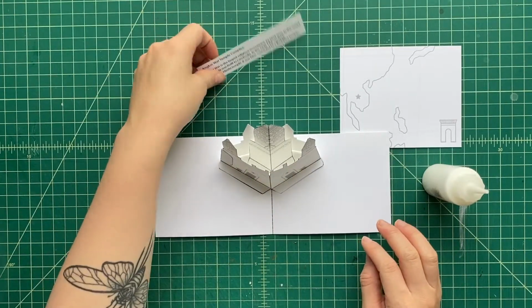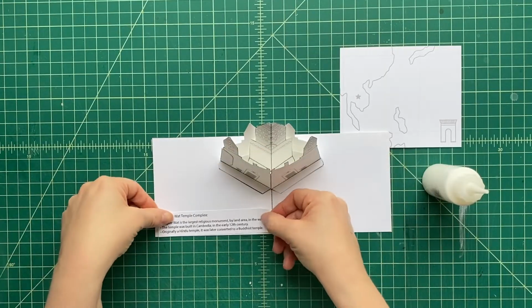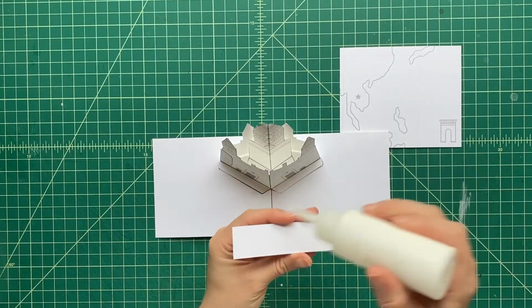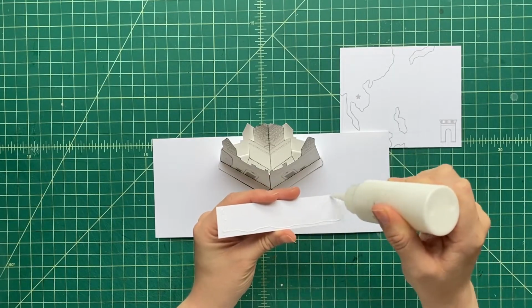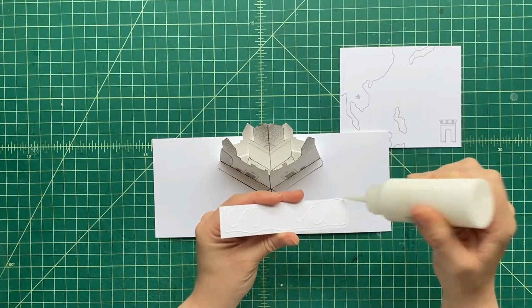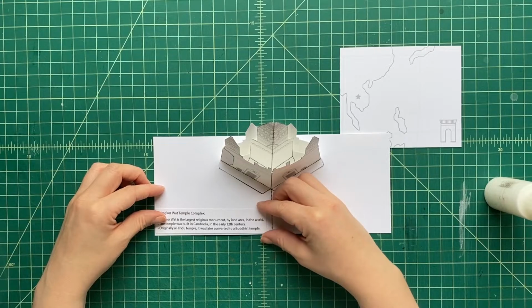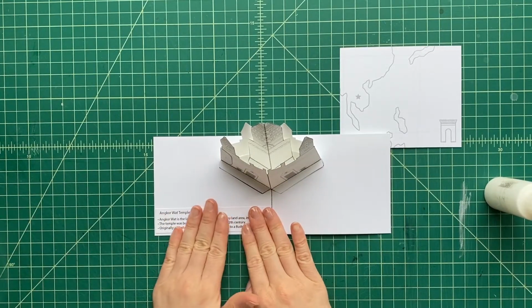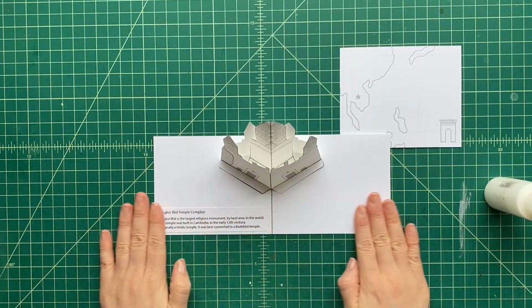Hey, and we can even add a little bit of information. Here are the facts that we talked about earlier about Angkor Wat. We can glue that on there if you want, just so we have the facts. Now, you don't have to do that. This is just an extra added thing if you want to learn. Or you could write a story about it, or you could draw more pictures on the side. I mean, you could do whatever you want with this. This is the fun part. This is the customizing. So, oh, yeah, and don't forget, you have to put the cover on.